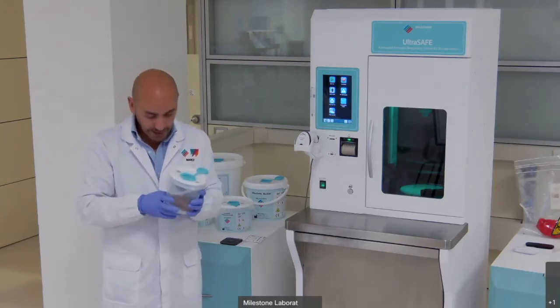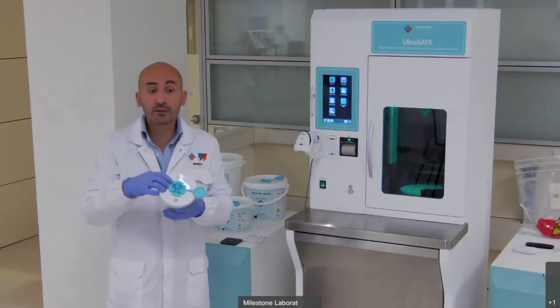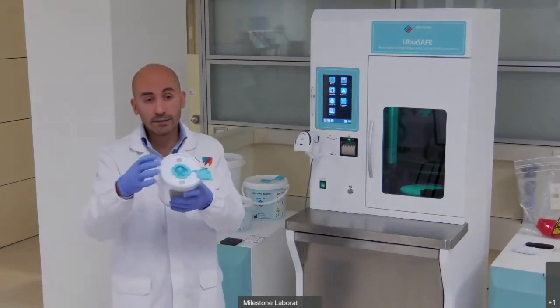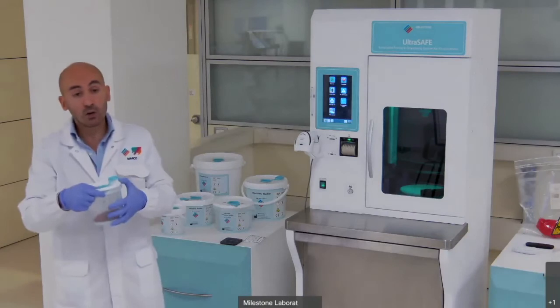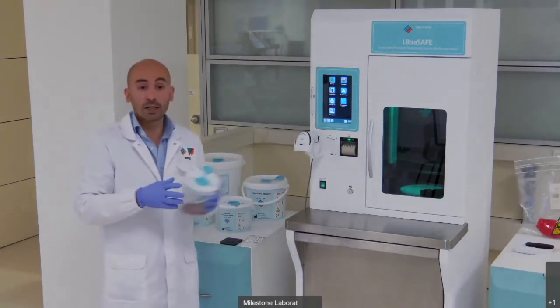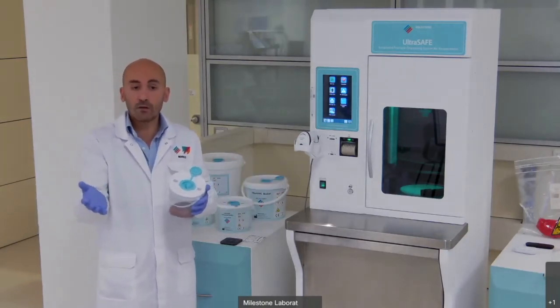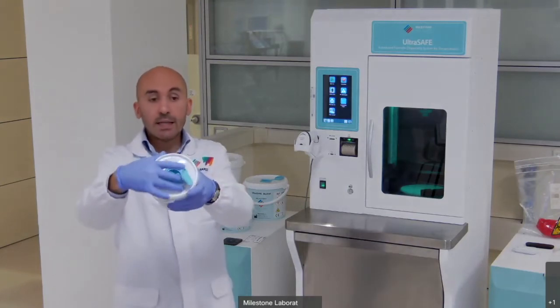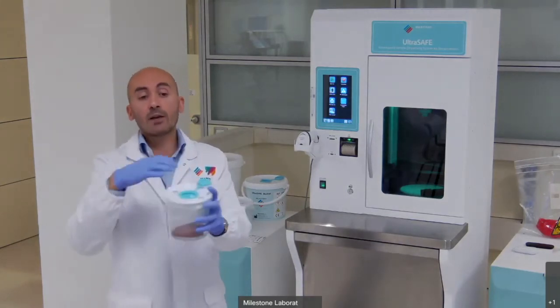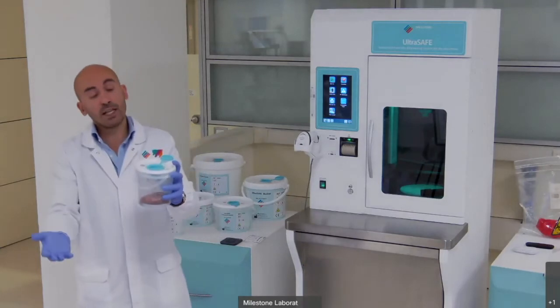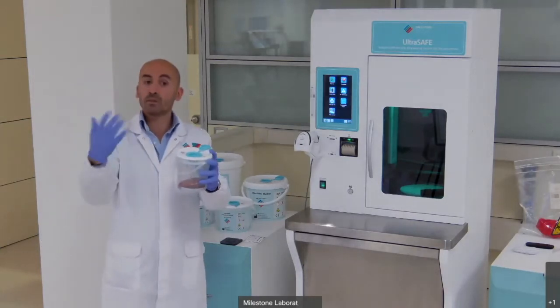In that moment, you are exposed to the fumes of formalin and to the potential pathogens linked to the specimen. Thanks to the unique valve of ultrasound, the operator just closes the bucket and can walk towards the ultrasound without the need of reopening. As you can see by the design of the valve, the specimen is completely isolated from the external world.